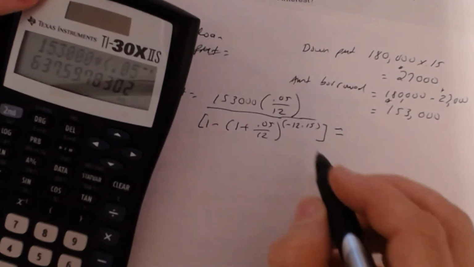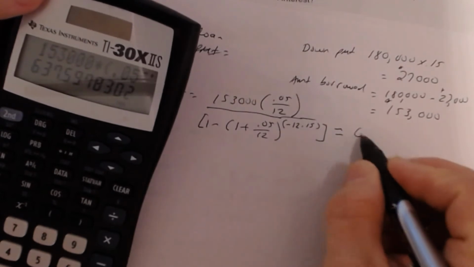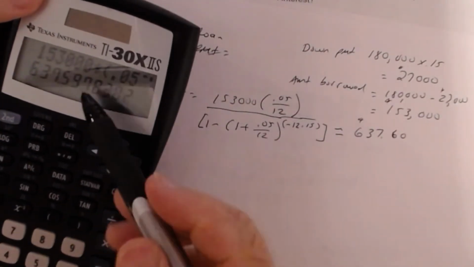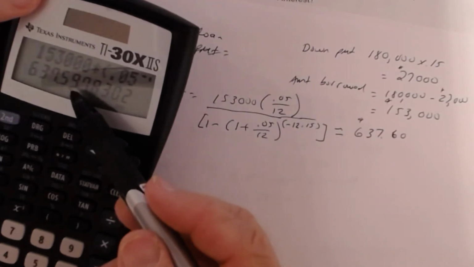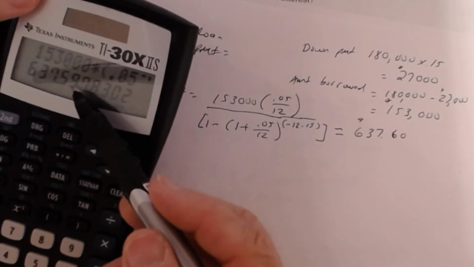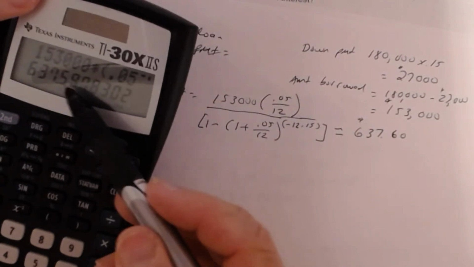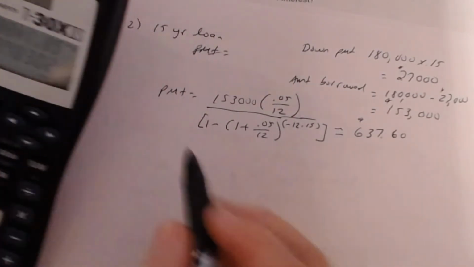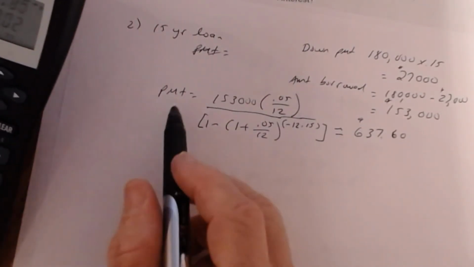So that's $637.60. So remember, we round to the nearest cent. That's already a 9 right here. Since the thousandths place is 5 or bigger, I've got to add 1 to the 9, so it becomes 60. Okay. So that's the monthly payment.